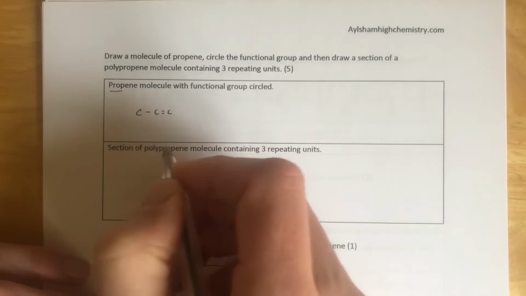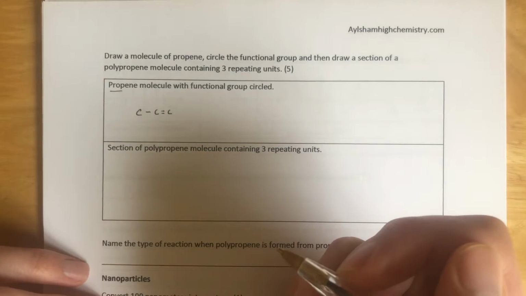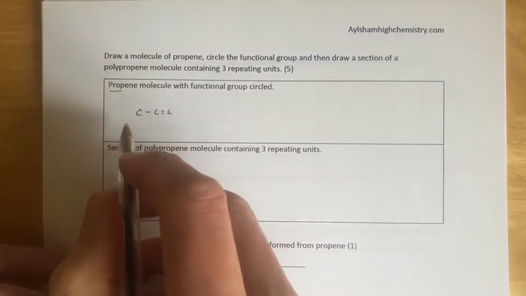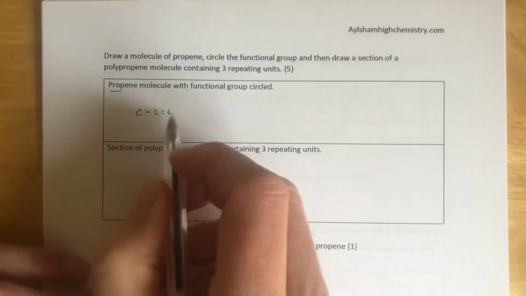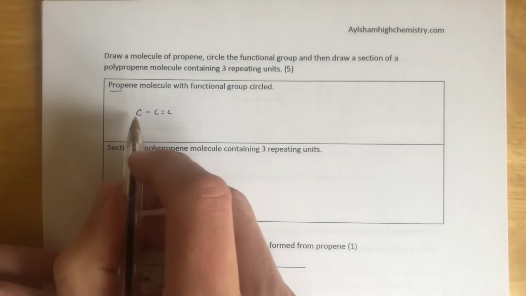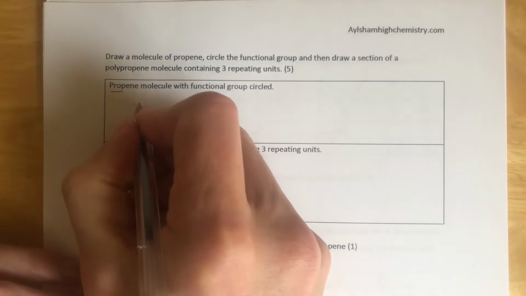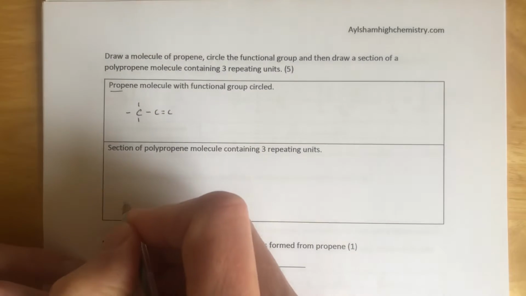I'm going to put it this side, but you could put it there. Most important thing is carbon can always form 4 bonds. So let's add 4 bonds around all these carbons now, and this is the bit people get wrong. This carbon's got 1 bond around it. 1, 2, 3 more makes 4.